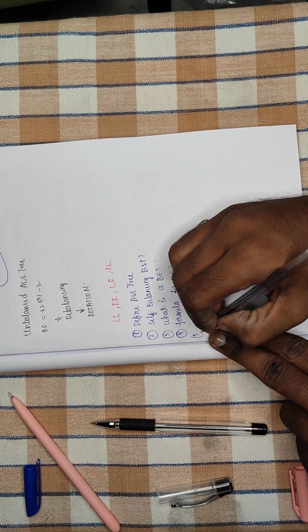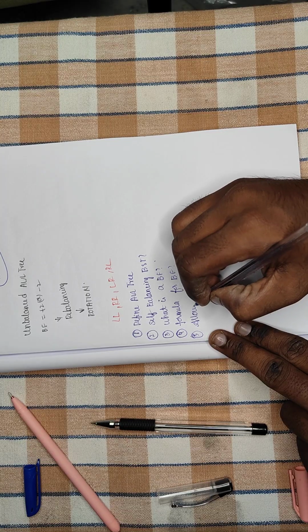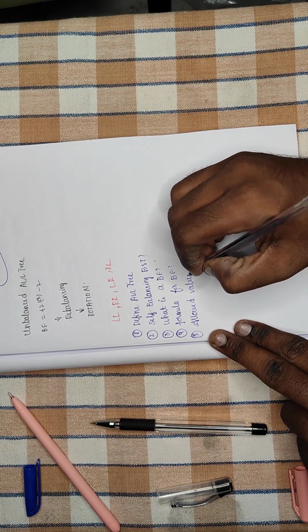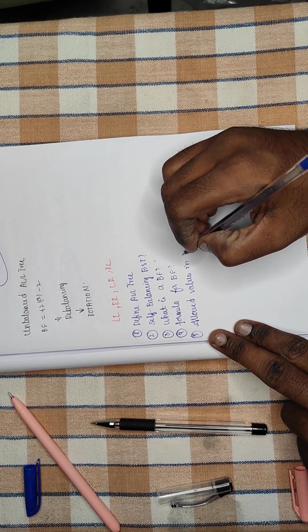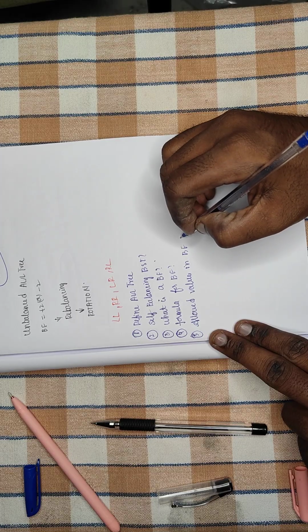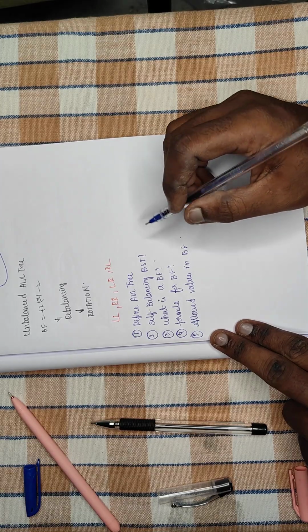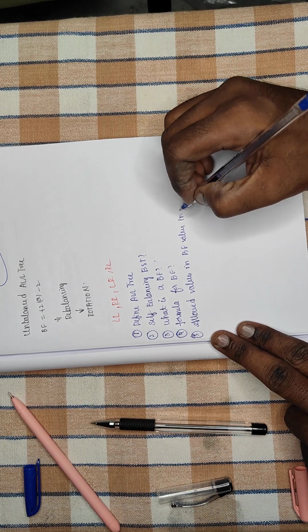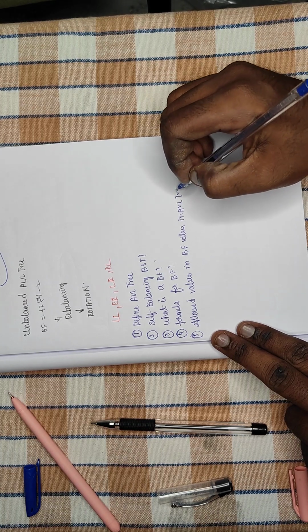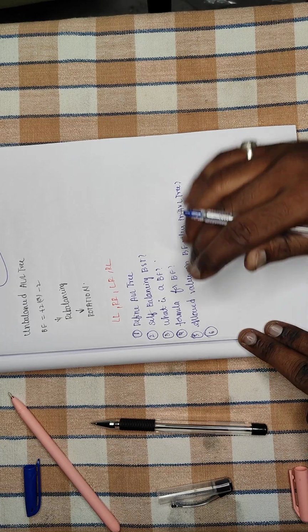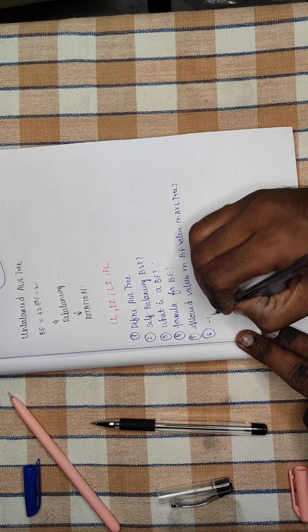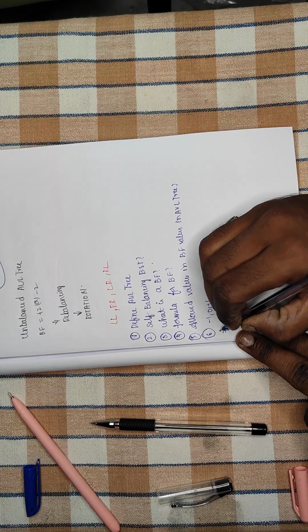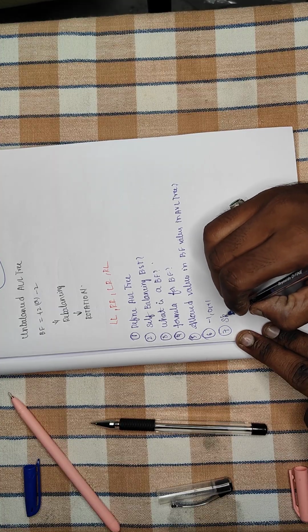Fifth one: what are the allowed balance factor values in an AVL tree? Why are only -1, 0 and +1 used? What is a skewed BST?